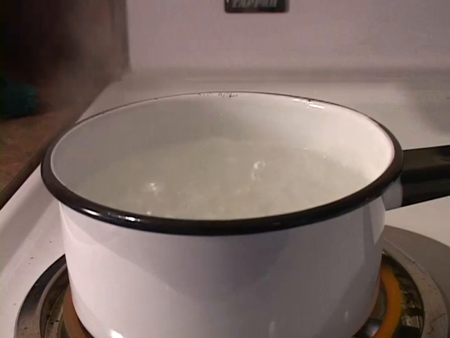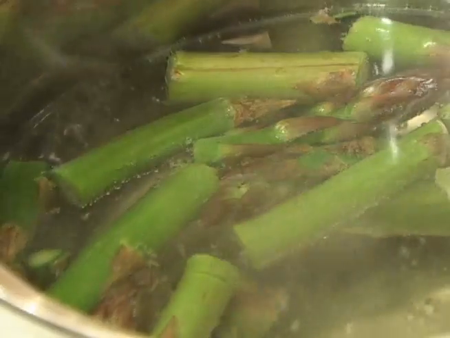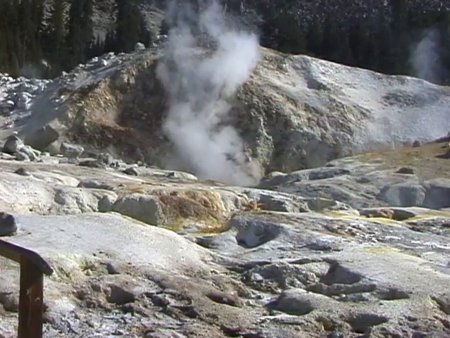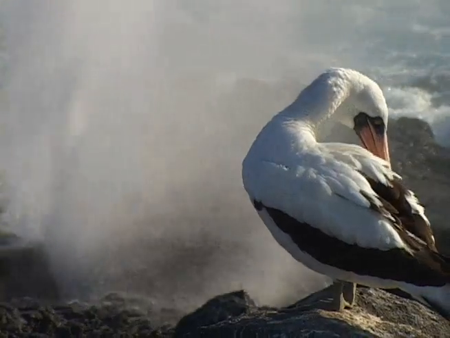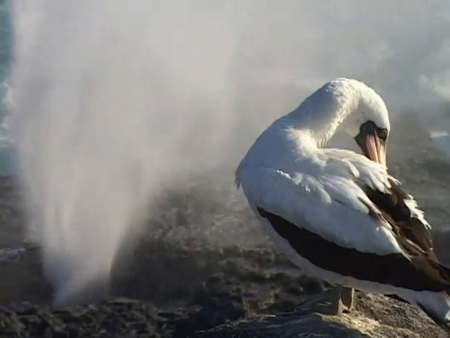The boiling of water is another way water vapor enters the air. This occurs in our homes when we cook, and also in nature in areas of geothermal activity. So, as you can see, there are many ways water vapor enters the air.